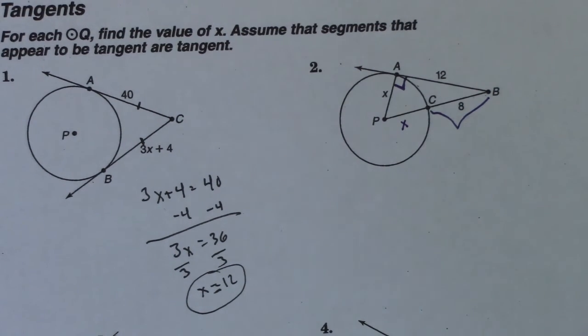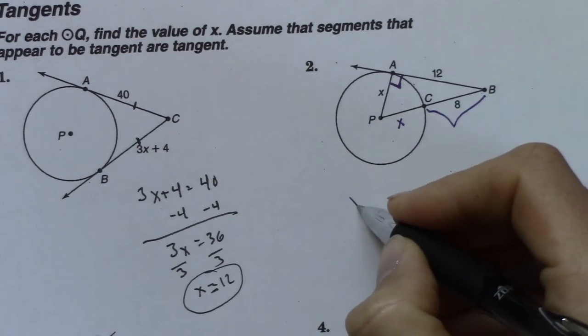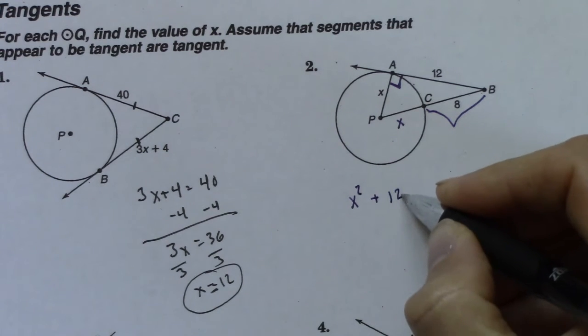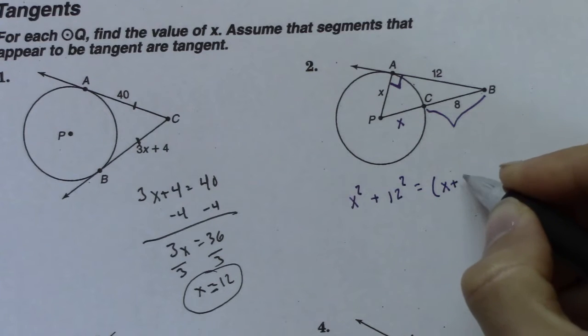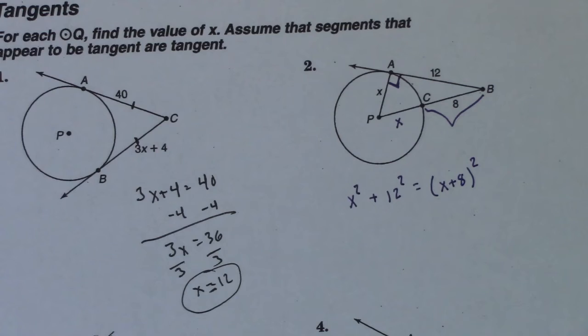So, here's my setup. Using the Pythagorean theorem, because I've got a right triangle, I have a leg squared for x. I have a leg squared with the 12, and that is equal to my hypotenuse squared, x plus 8 for the entire side length squared.